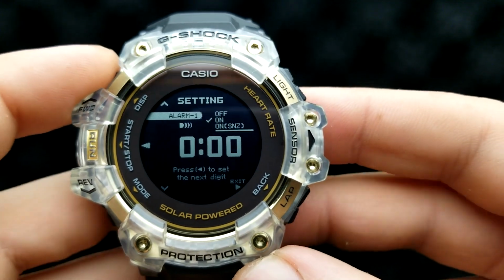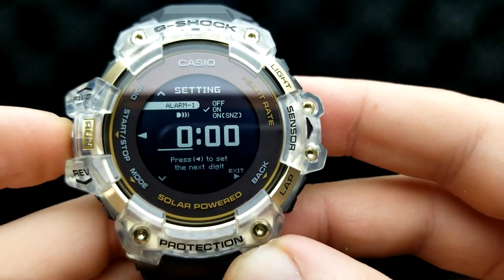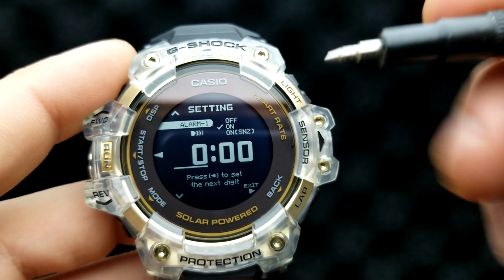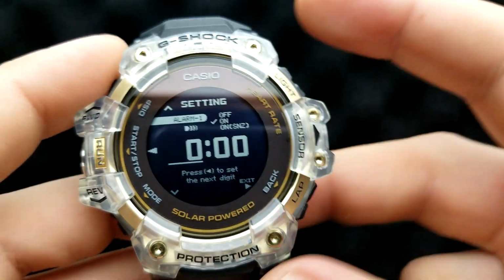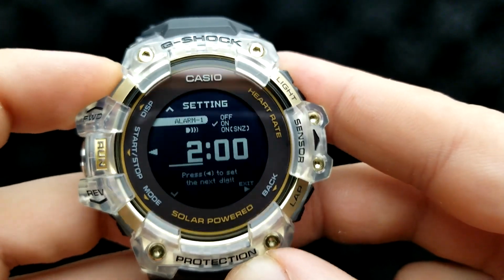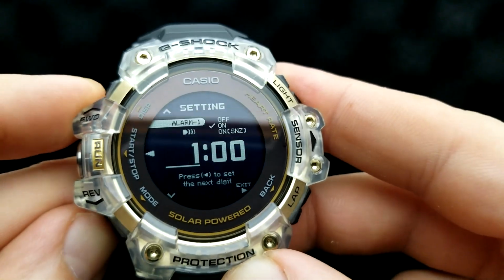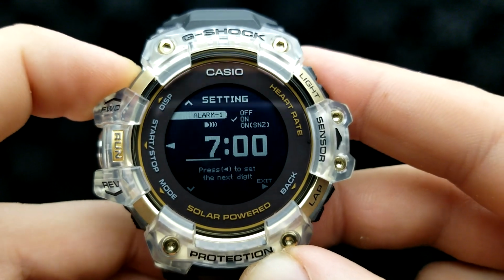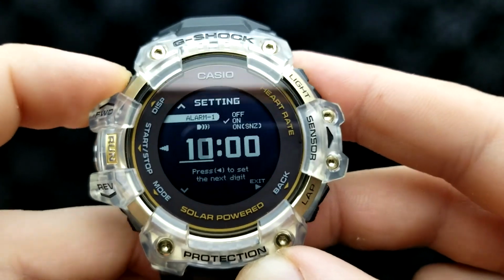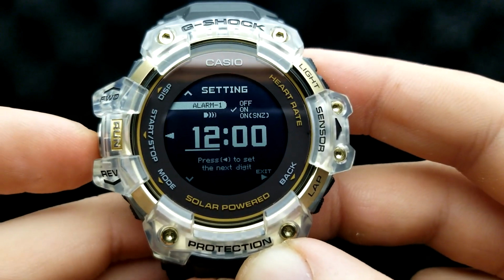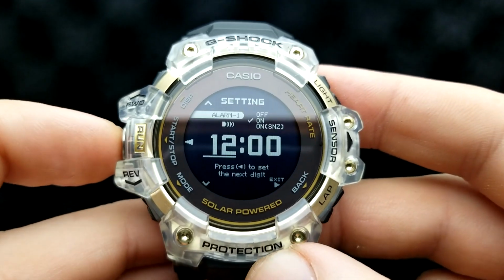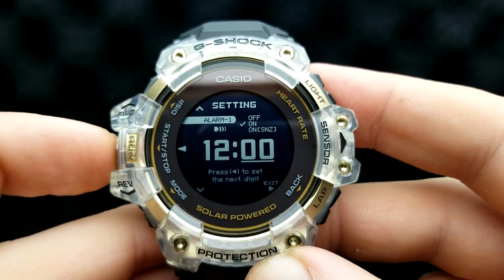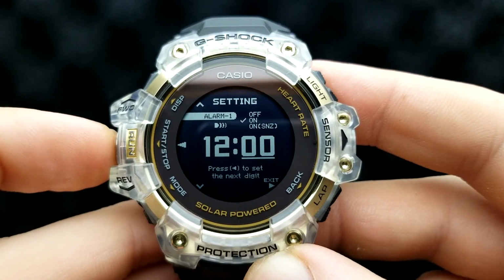Once I've set that, I'm going to press the run button, and what is underlined is our hour value. Press the display button or mode button to shuffle the alarm value to the value that you want, let's say 12 o'clock. Once set, press the run button, and we have now minutes underlined.